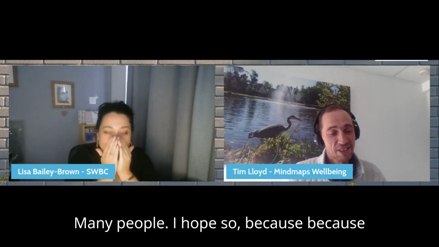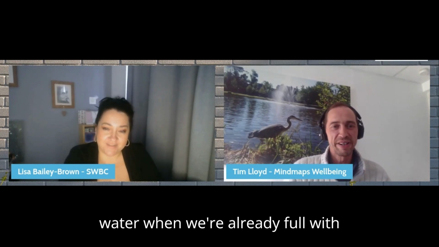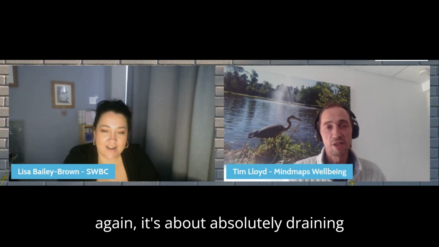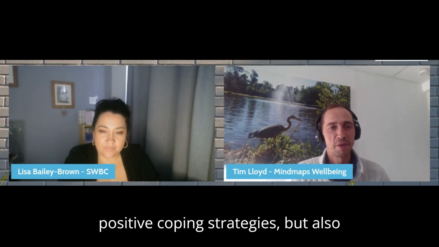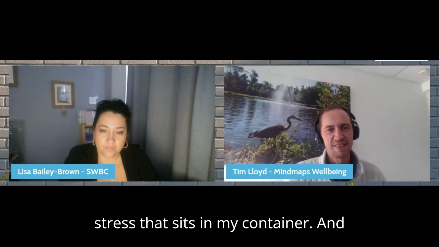I hope so, because you know, again, it doesn't take much water when we're already full with gravel and rocks. Yeah, very little water tips us over the edge. So again, it's about draining some of that off with our regular use of positive coping strategies, but also looking at what's building this stress that sits in my container.